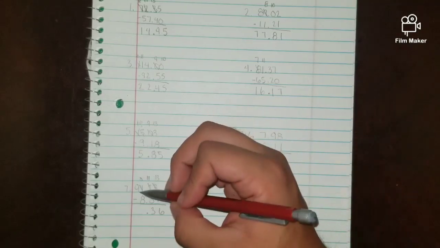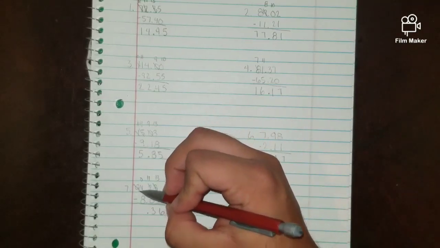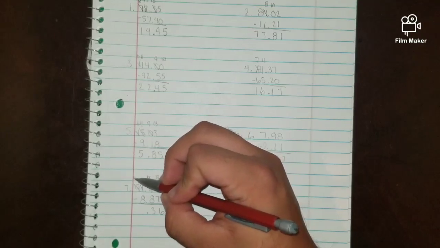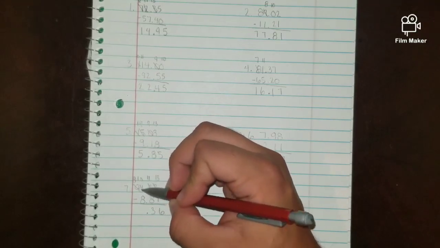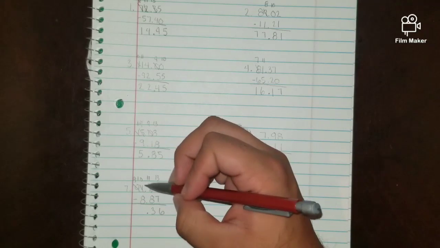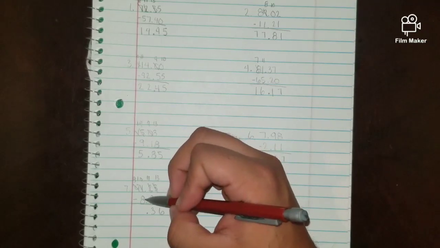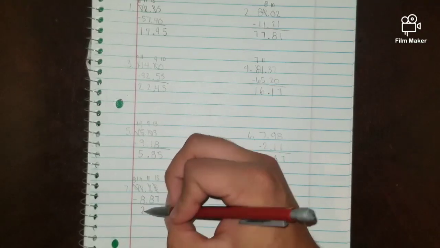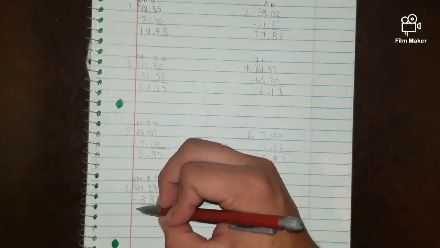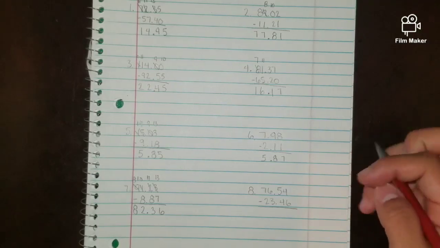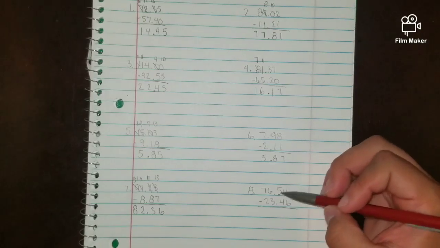And now we have to borrow and make this an 8 and this a 10 because we cannot take away 8 from 0. So 10 minus 8 gives us 2. And 8 minus 0 gives us 8, for a final answer of 82.36.